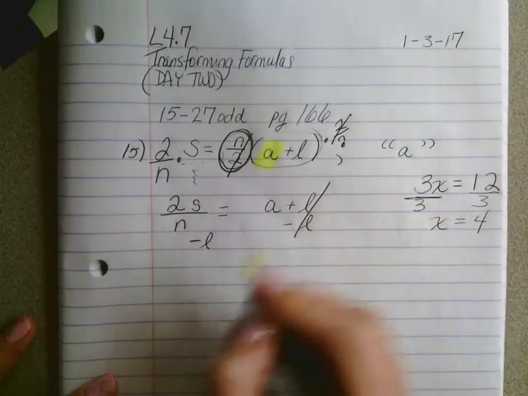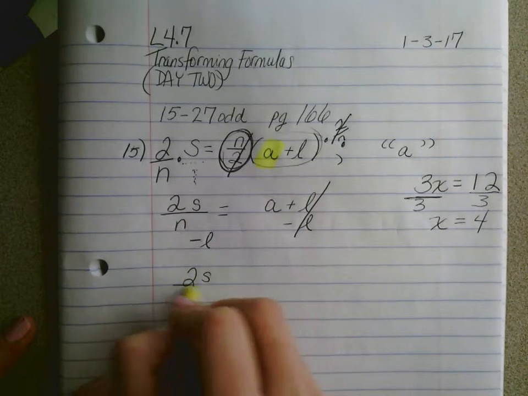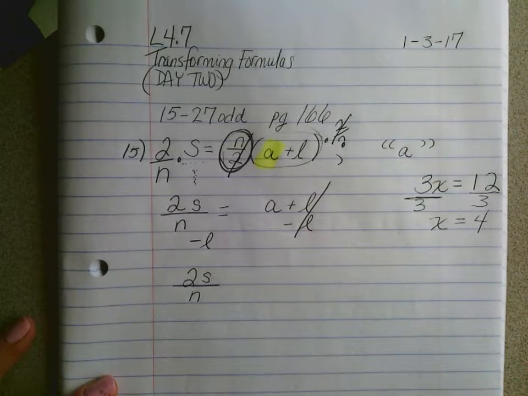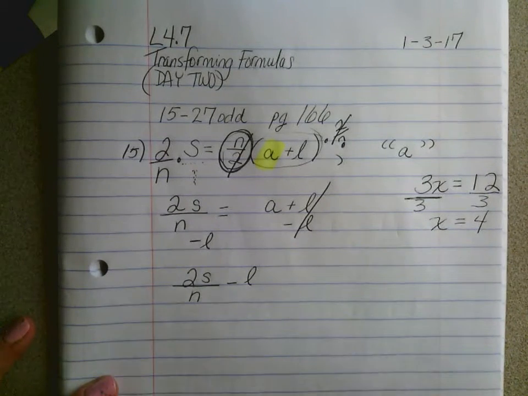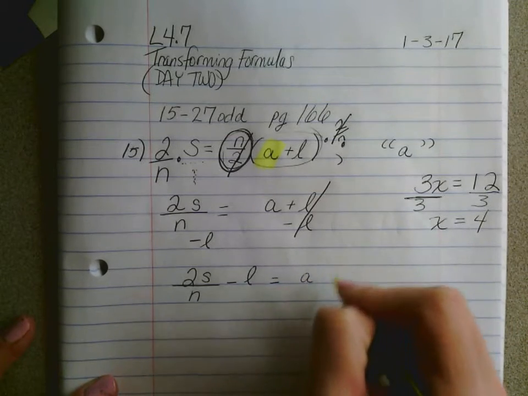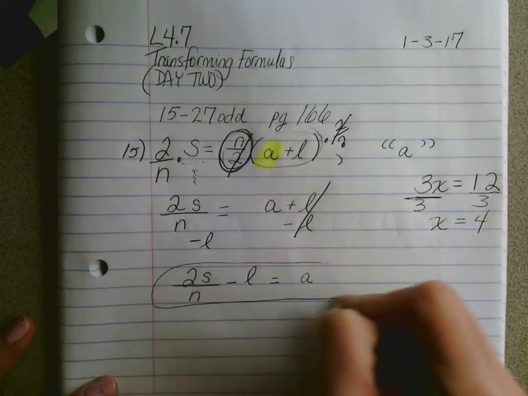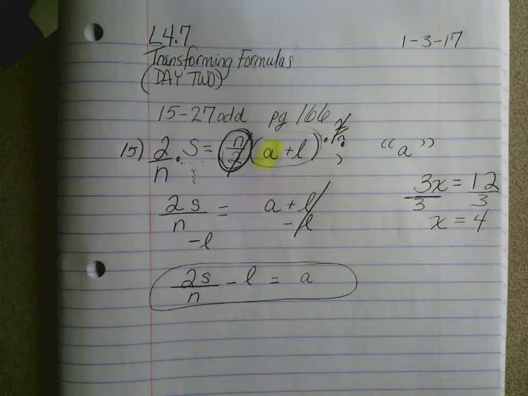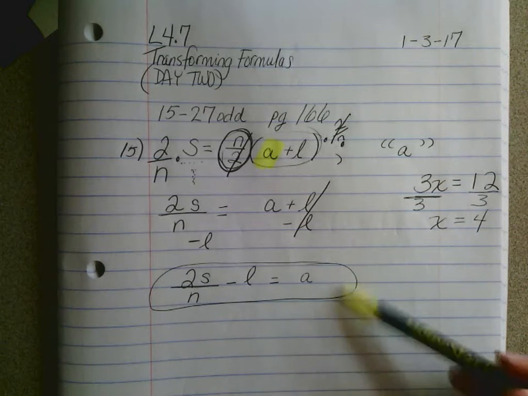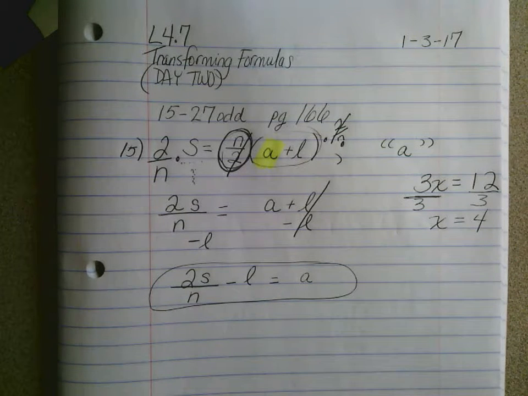Correct. 2s over n, all of that, minus L is equal to A. The book has a slightly different answer, but when simplified, it's this. The book just doesn't show you. But this is correct. That's 15.